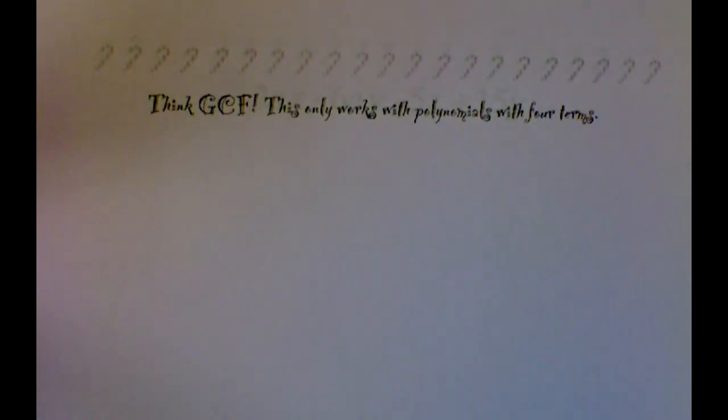Right, today we're going to talk about even more factoring. And we are going to start off with factoring by grouping. So factoring by grouping, all you have to do is think GCF. And also remember, this is only ever going to work on polynomials with 4 terms.